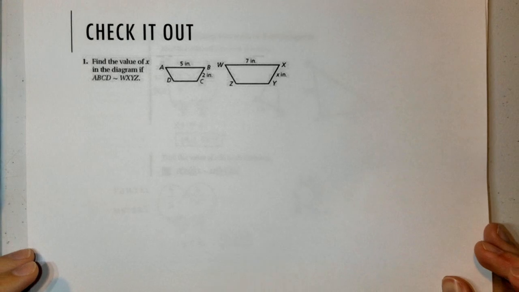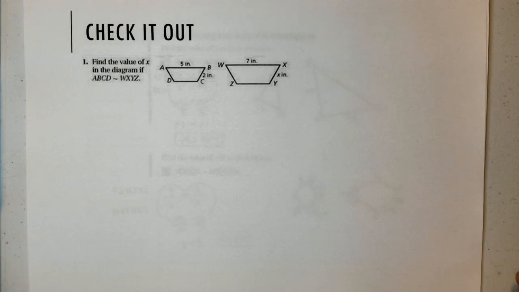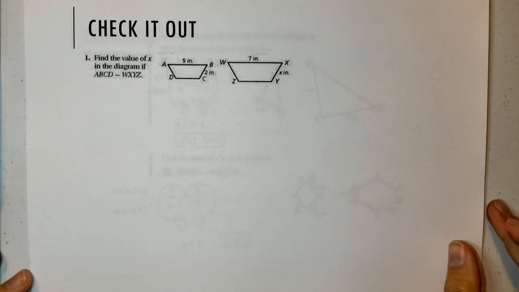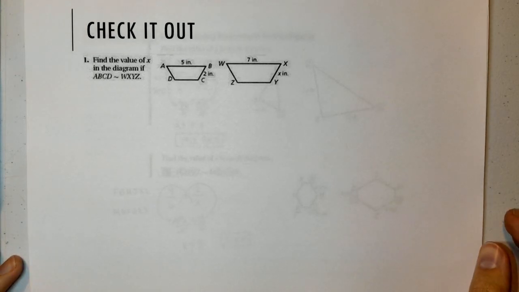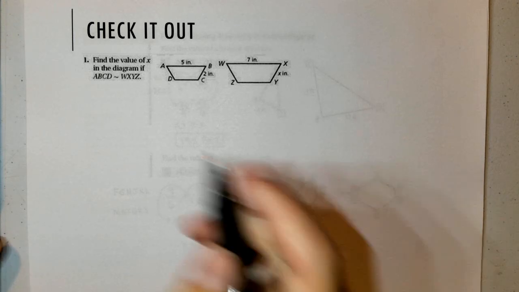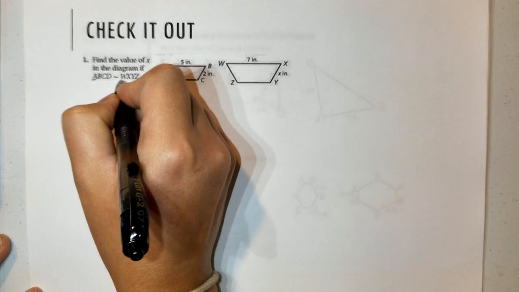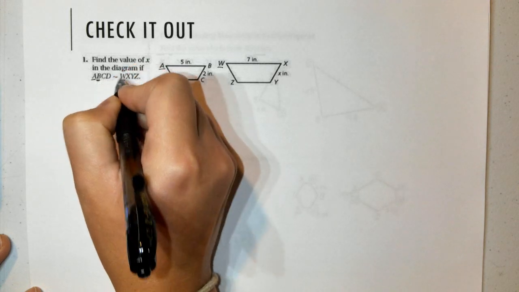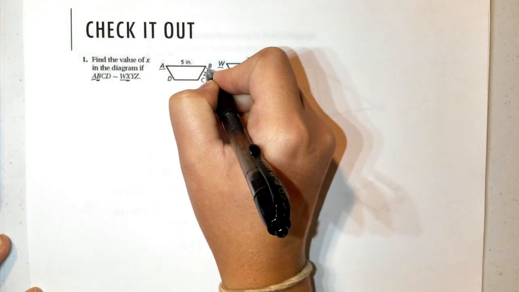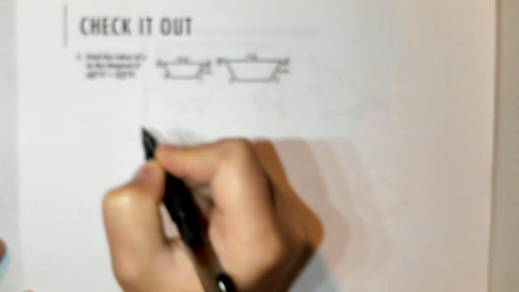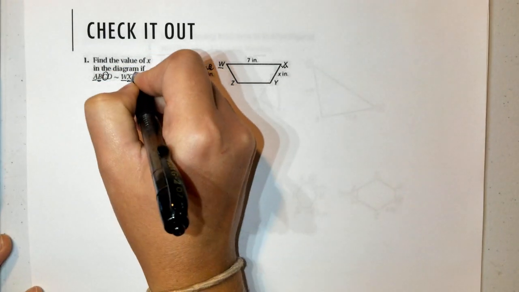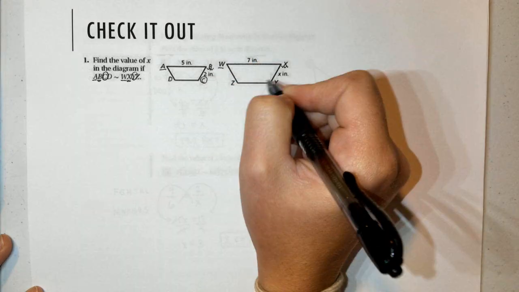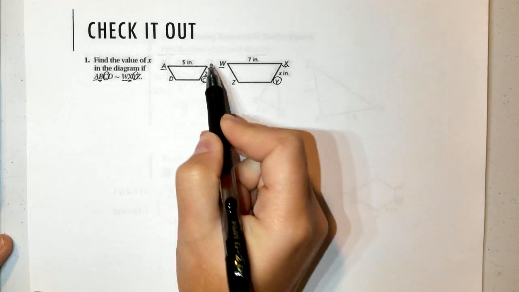There's a check it out problem for you to try, so go ahead and pause the video and try this one on your own. It says, find the value of x in the diagram if ABCD is similar to WXYZ. So we have A and W are similar, B and X, C and Y are similar. Okay, so those are the two sides that we're going to need.